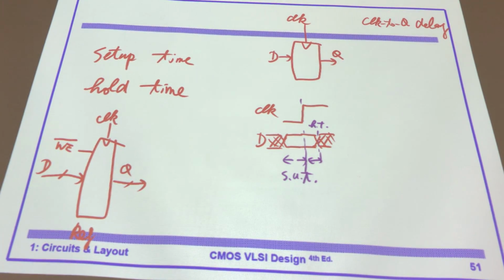Let me repeat it. Every flip-flop, every register has a clock to Q delay. You can also look at your data sheet or manual. It will give you the exact clock to Q delay, how much time it takes.